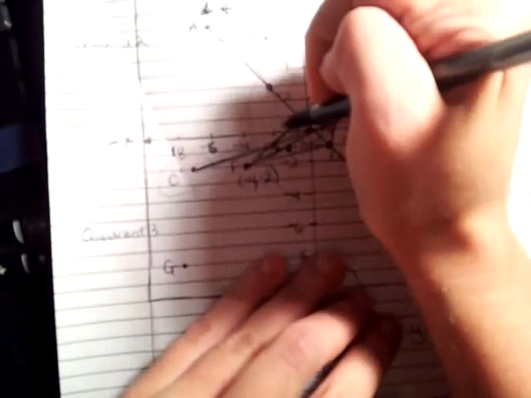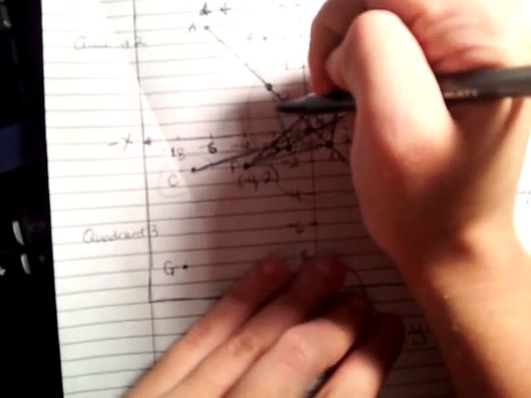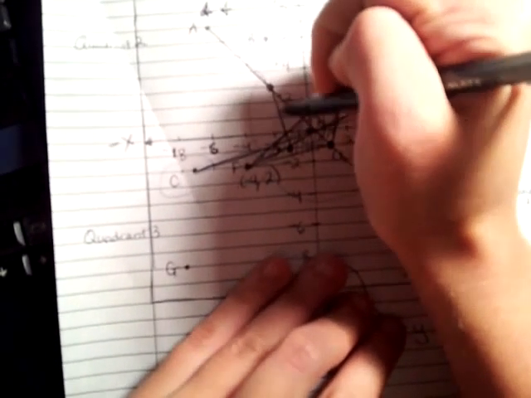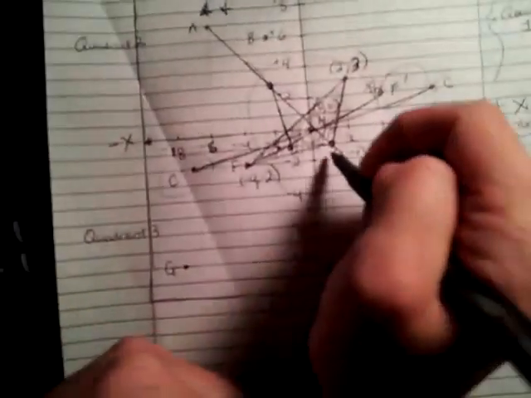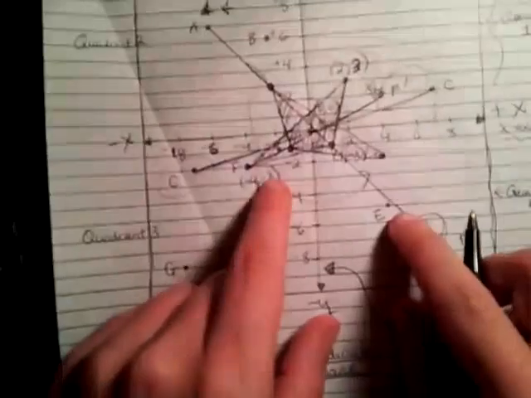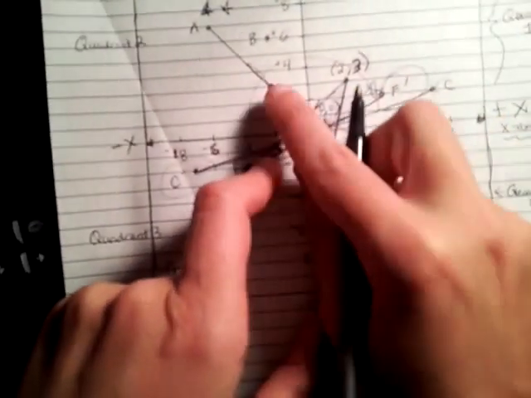Now I have to connect them. Labeling them will help you remember where things are. And it will help you connect them. So there's -1, -1 connecting to -2, +3, connecting to 4, -2, which connects back over this way. I'm going to shade this one in a little bit darker. Oh, that's interesting. Kind of looks like I drew a star. The triangles are exactly the same size, but they're symmetric around the y-axis. It's just flipped over the y-axis.